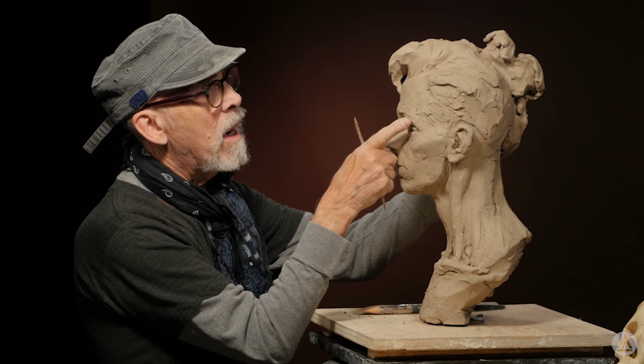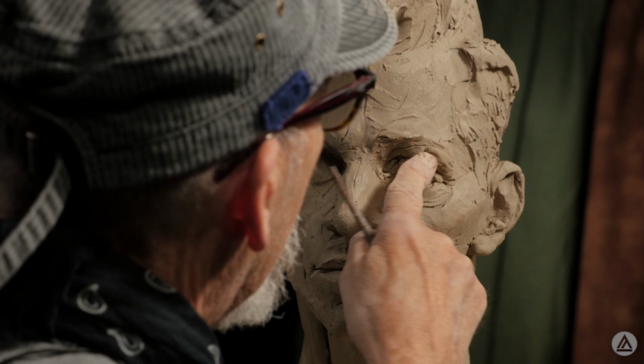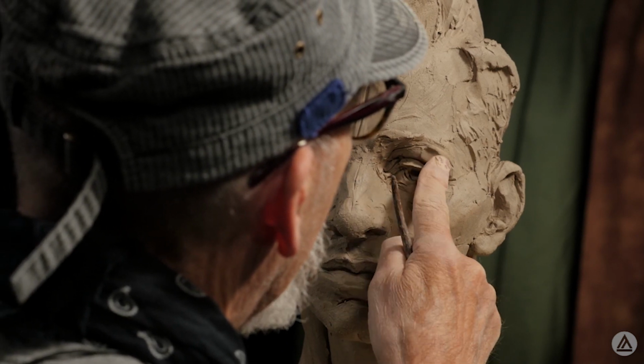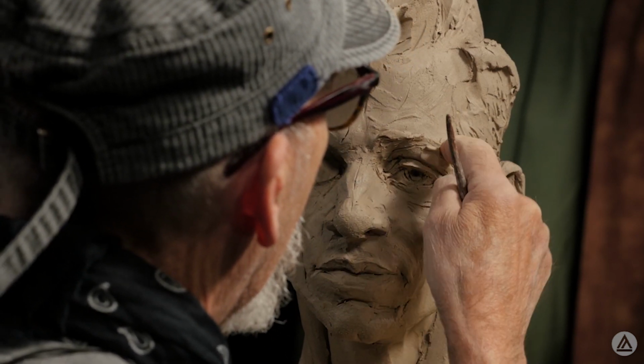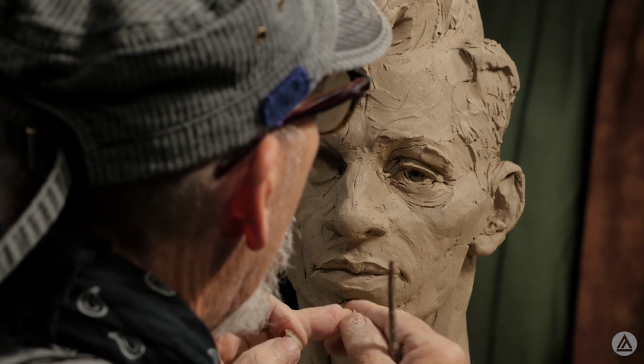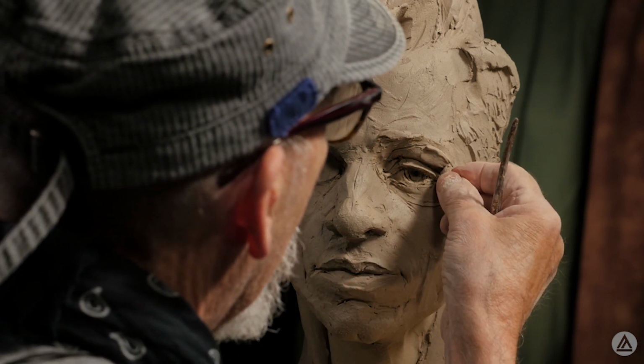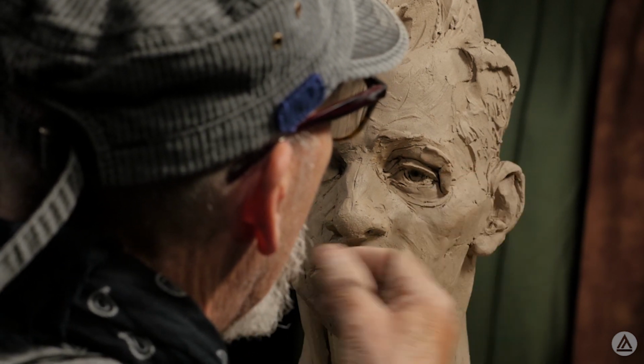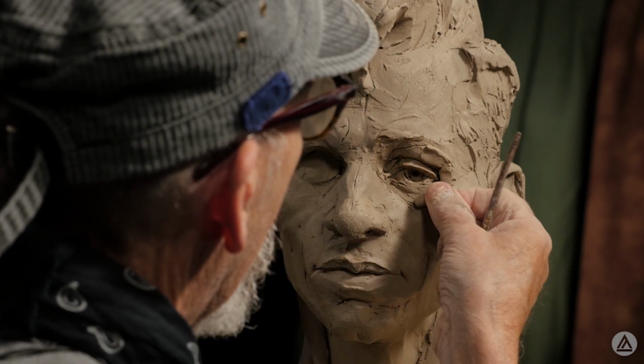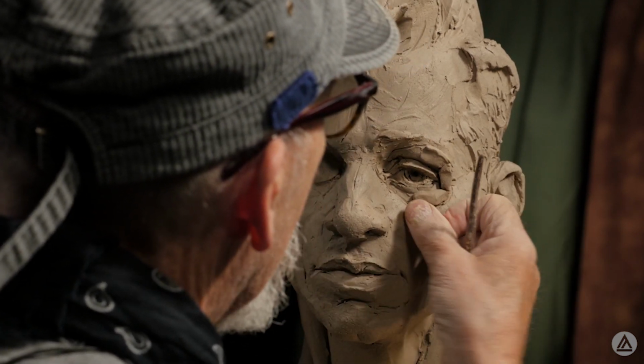And I'm just going to start by adding an area above the eye where that rim would be, and I'm going to build right around. I'm going to come right down to that line.